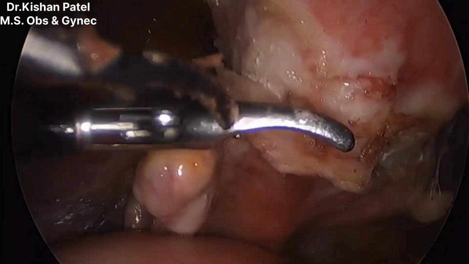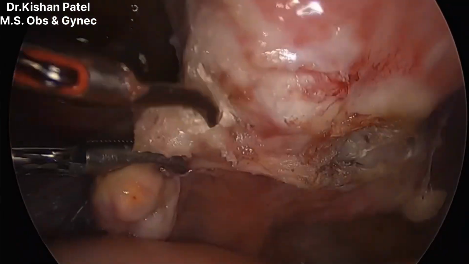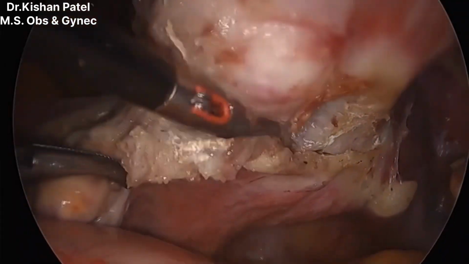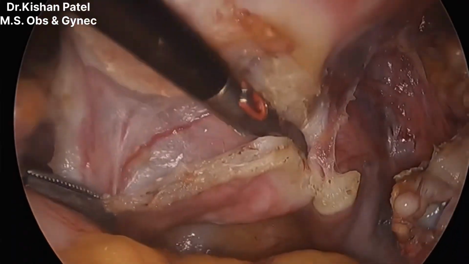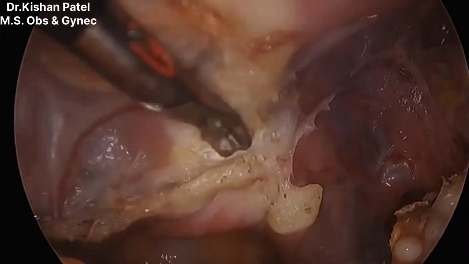As you can see, I am separating the fibroid and going downward to separate the uterosacral ligament and matching the opposite side.